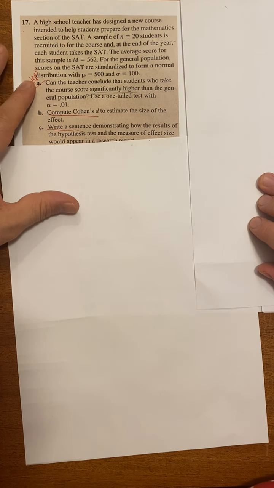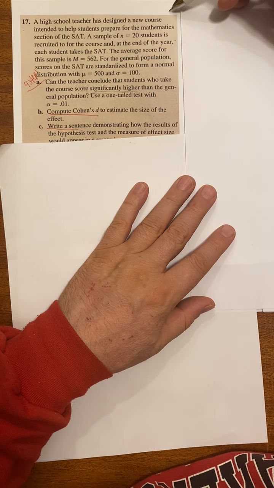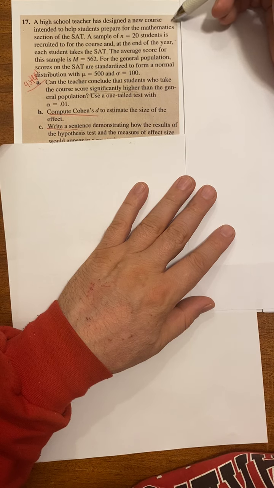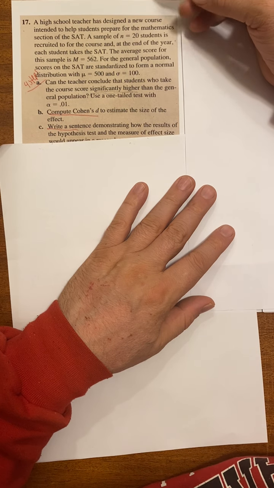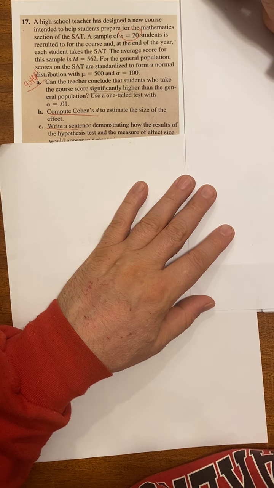Let's go ahead and read the problem first. A high school teacher has designed a new course intended to help students prepare for the mathematics section of the SAT. A sample of n equals 20 students is recruited for the course.